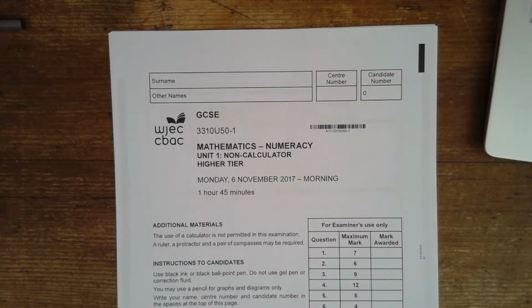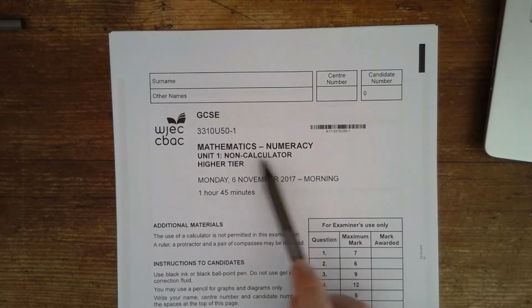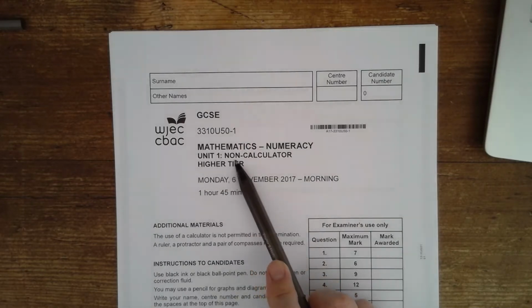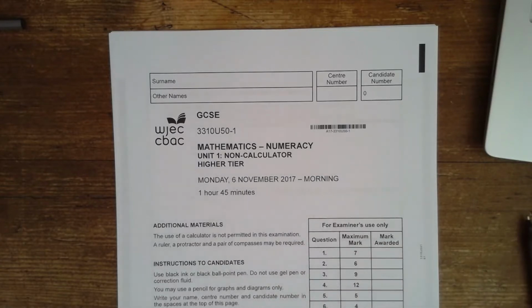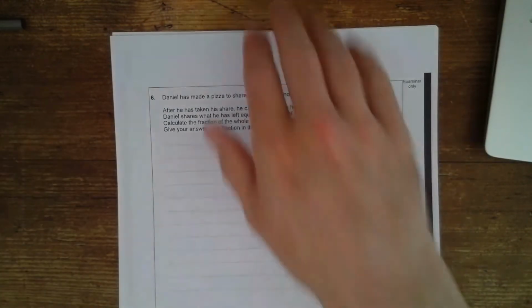This is Mr. Ashton going through the Mathematics Numeracy Higher Tier Non-Calculator Unit 1 paper from the November or autumn of 2017. Because it's the higher tier paper, I've already done the intermediate paper, and the last 5 questions of intermediate were the same as the first 5 questions for this paper. So if you want to see the first 5 questions, there's a link below and you can go to the intermediate paper. Okay then, so without further ado, let's have a look at the first question that was on higher, which is question number 6.